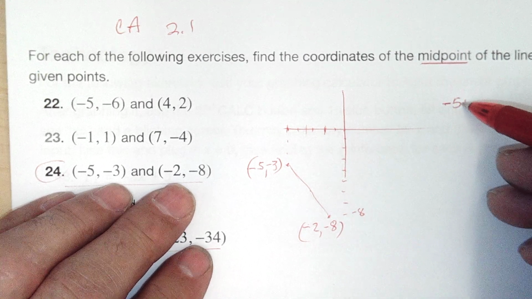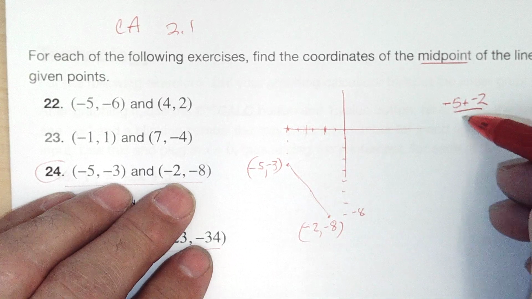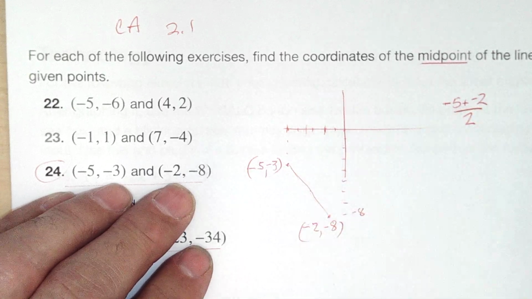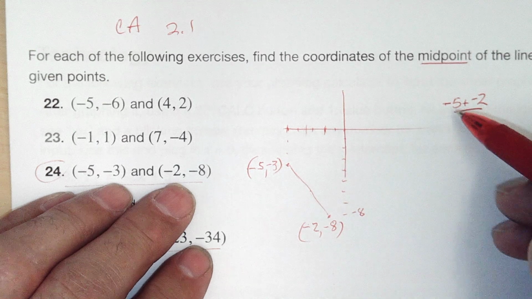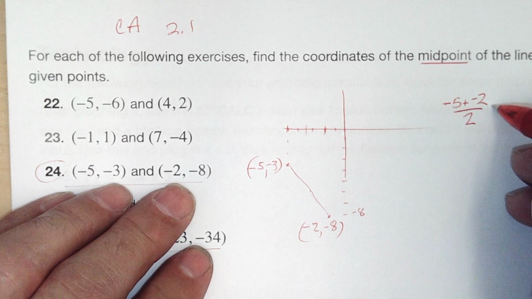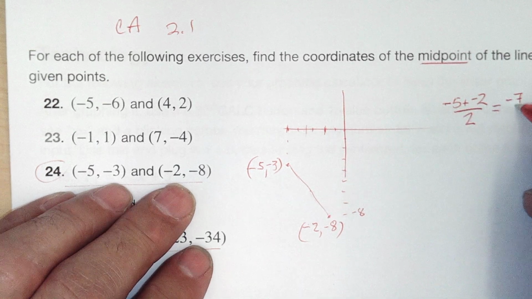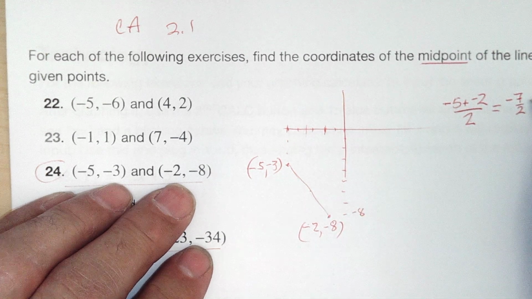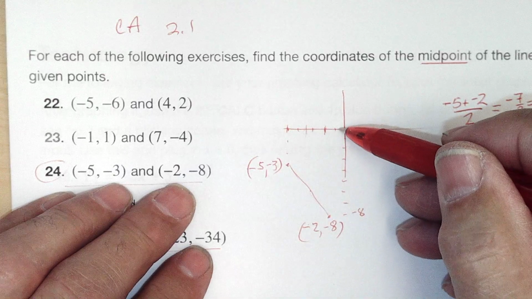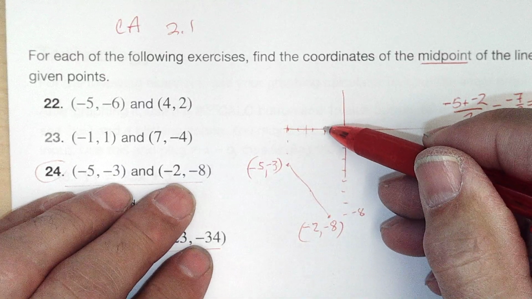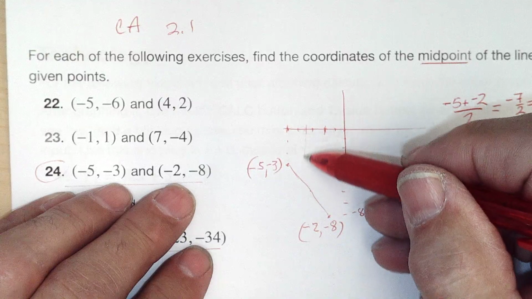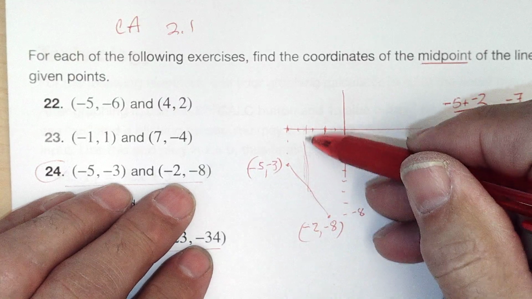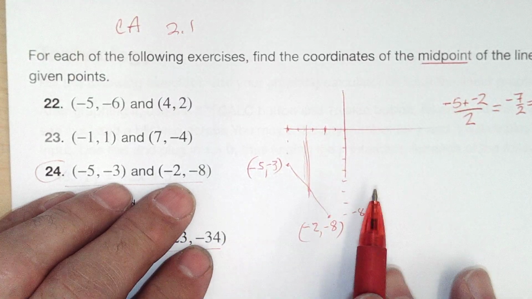Negative 5 plus a negative 2 divided by 2. Add them up and divide by 2. So that's negative 7 divided by 2. So you could say negative 7 halves or negative 3.5. That should be the right place for the midpoint in the x.